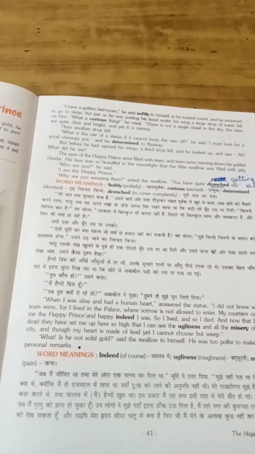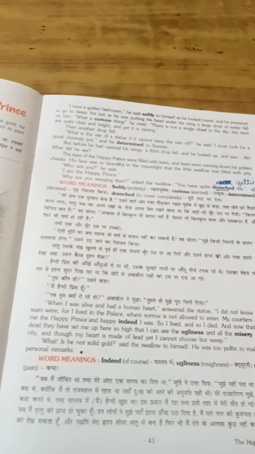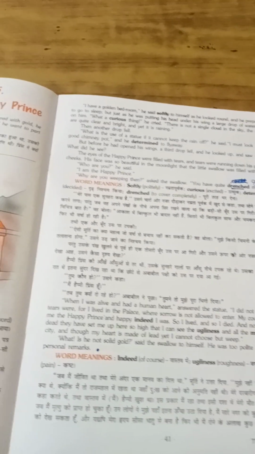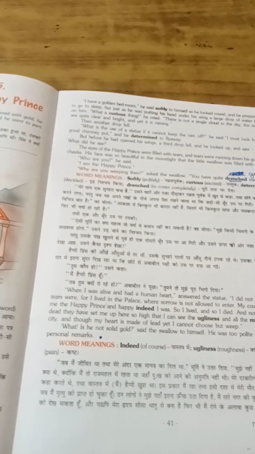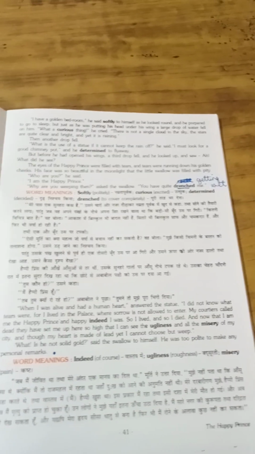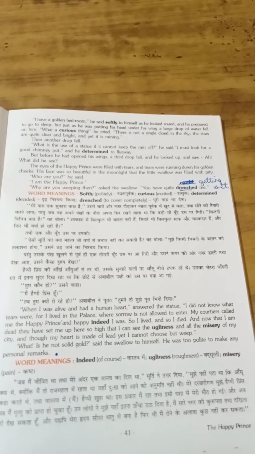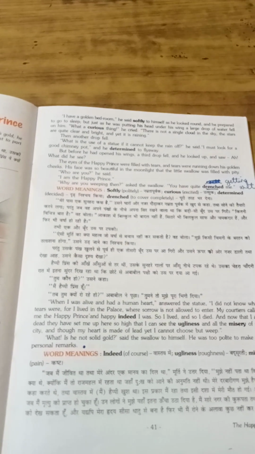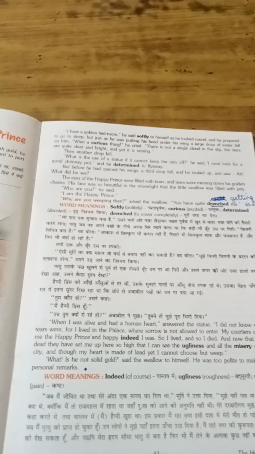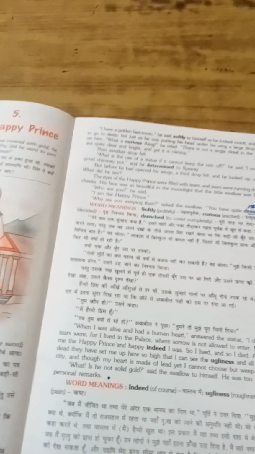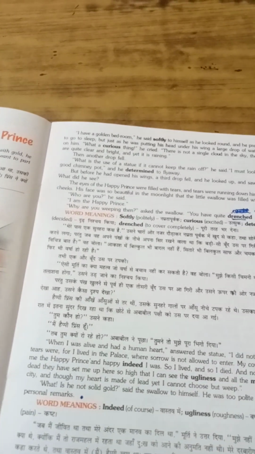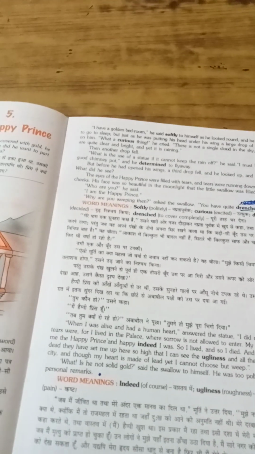The prince told the swallow that he wanted to help the poor people, but he could not move. So he requested the swallow to stay with him and help him to do so. The swallow agreed to help the prince. Firstly, the swallow helped a poor seamstress by giving her a ruby from his sword.